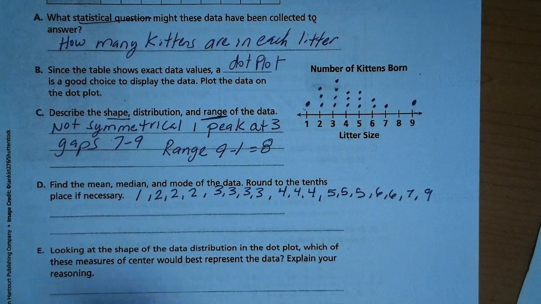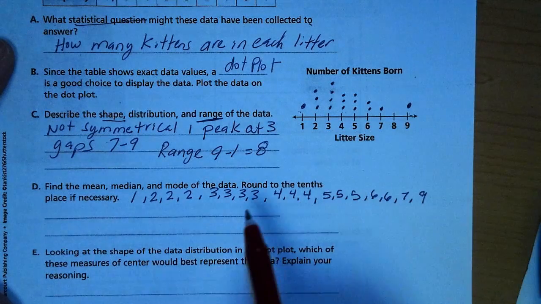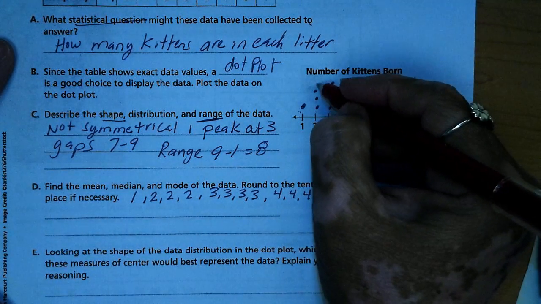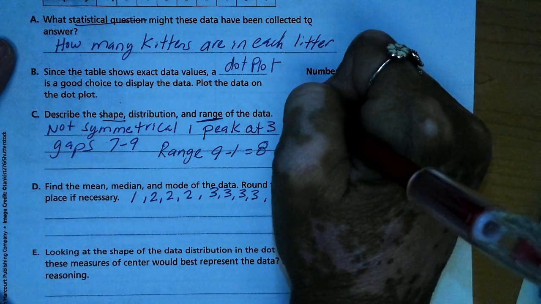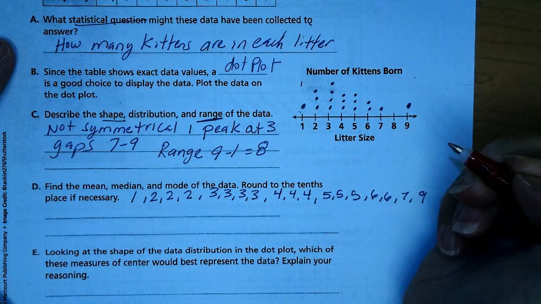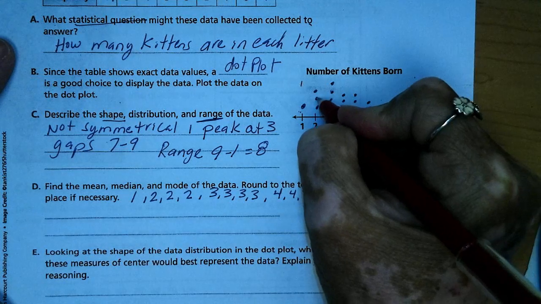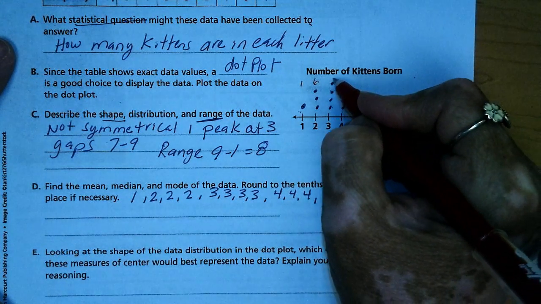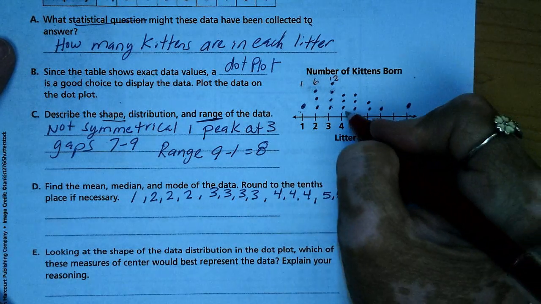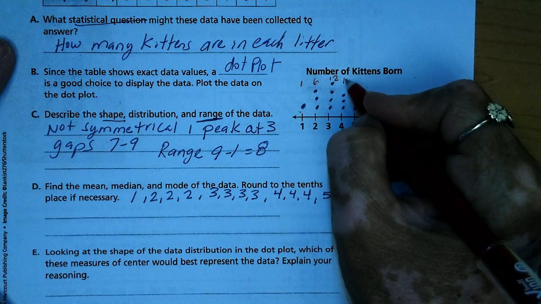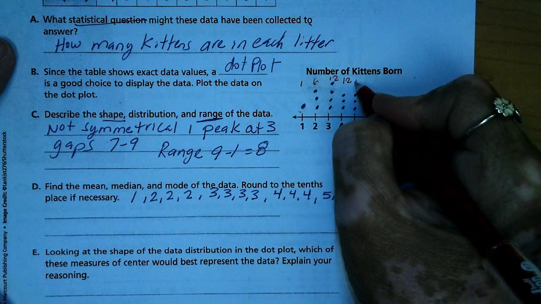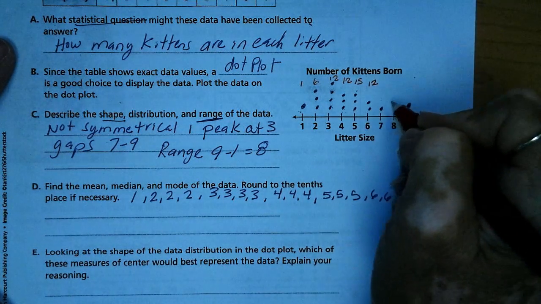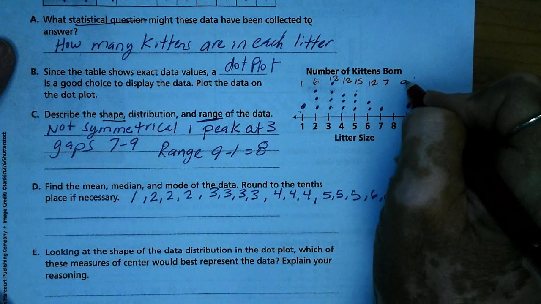Now, what I do sometimes is, since I have so many of each number, at the top I put the value. So like we know that this one's only 1, right? But this one is 2, 4, 6. This one is 3, 6, 9, 12. 4, 8, 12. 5, 10, 15, 12, 7, and 9.